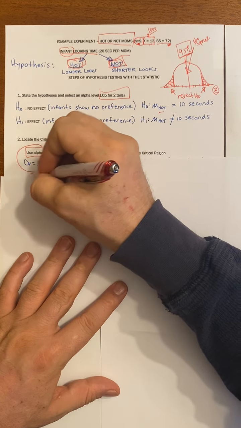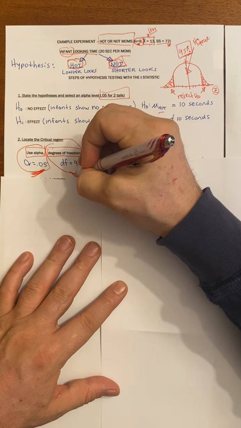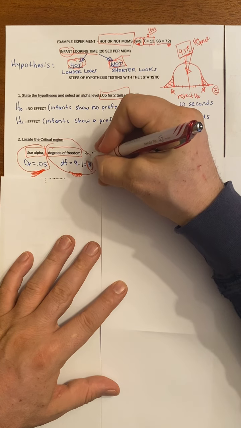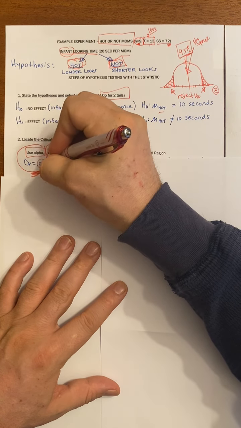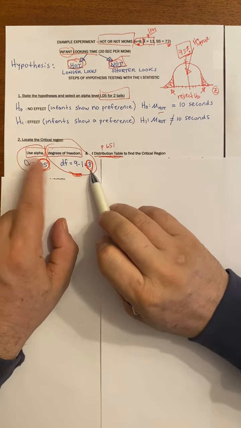This is another table inside your book, and it's on page 651. Basically, you're going to go to this table and look up your alpha level and your degrees of freedom. And you're going to use those 2 values to help you find your critical region.